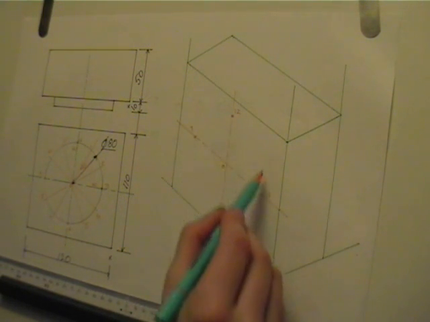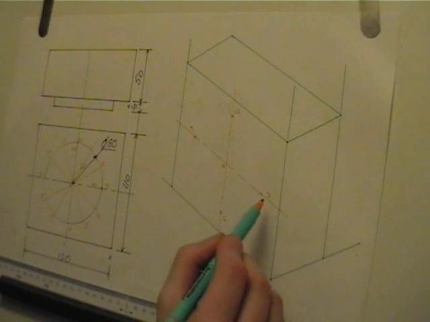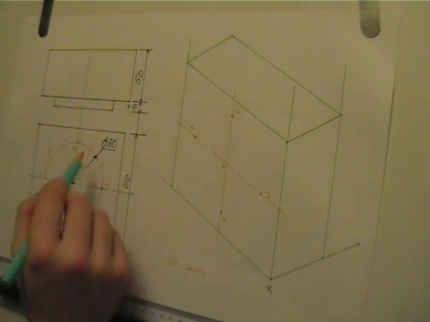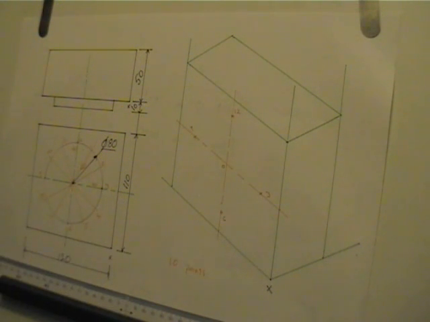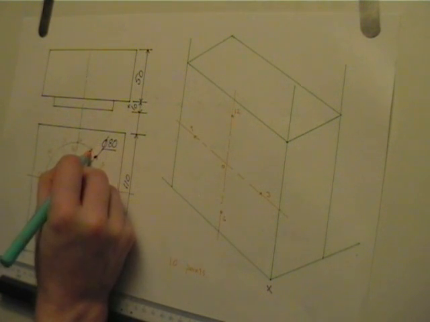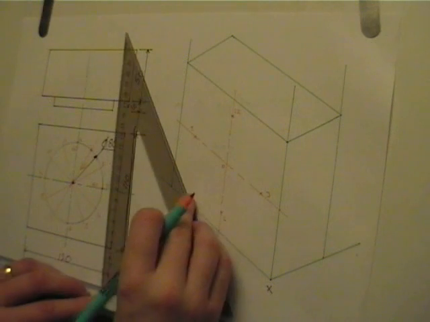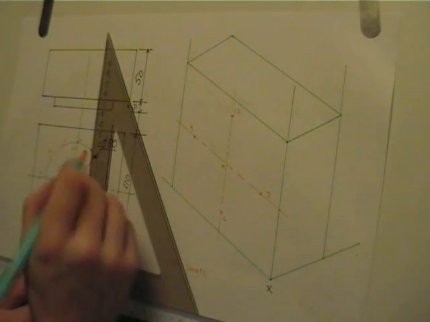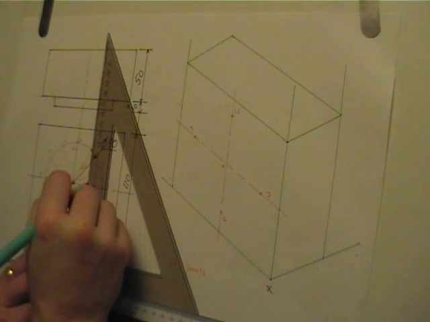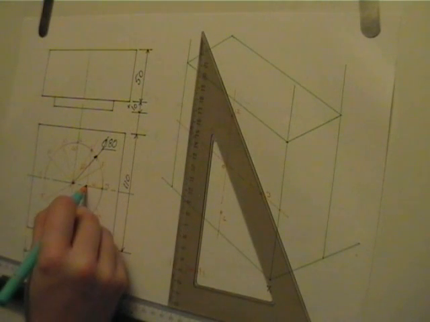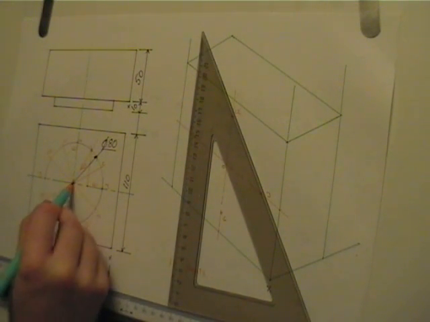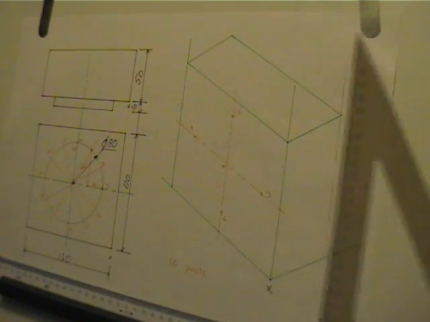I know that my curve is going around here somewhere, but I don't know exactly where it is. So I'm going to use some X and Y coordinates to find that for me. I'm looking for this point here, point number 1. What I have to do is drop a perpendicular line down until it hits that axis there. I'm now going to measure this distance using my compass.